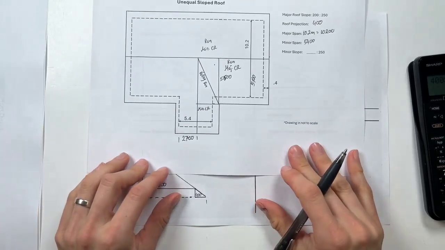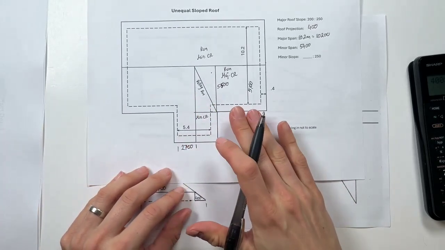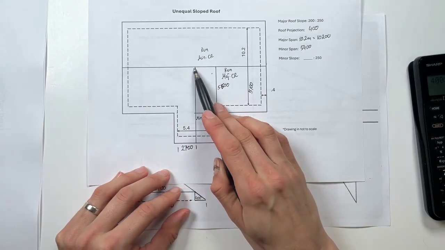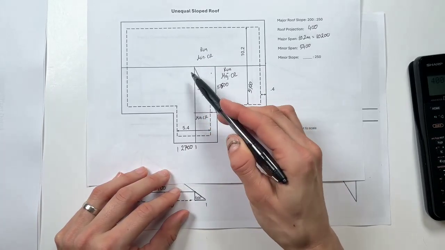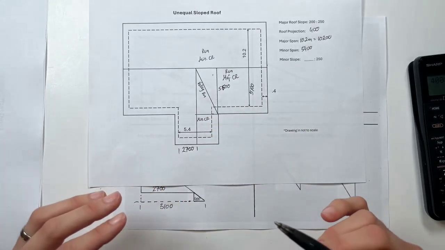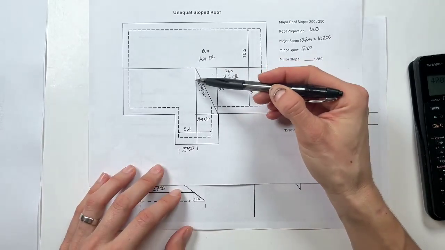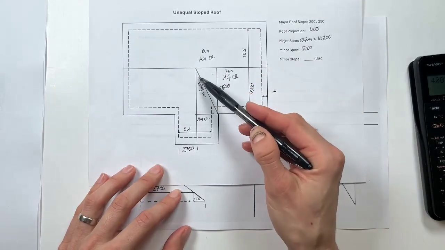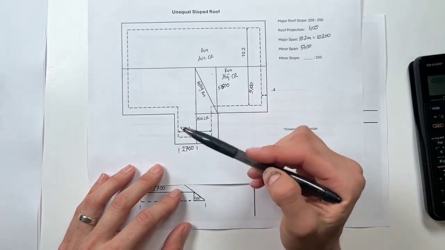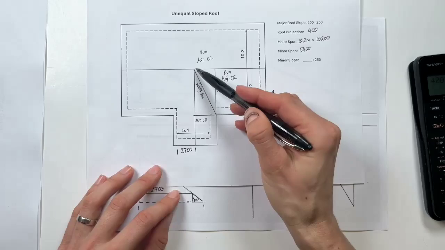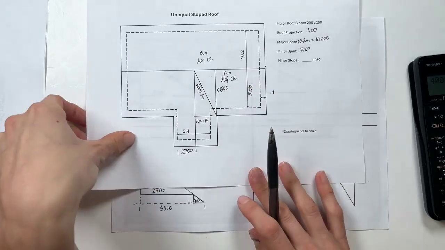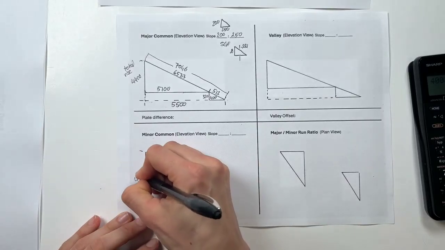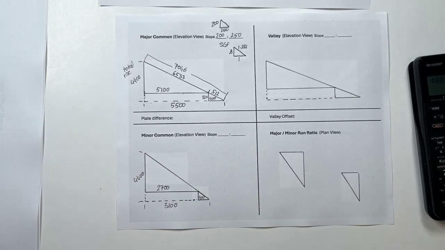Now, because this is a plan view, it is an unequal slope roof, and the ridges meet at the same spot here. It means that they have the same rise, right? If the ridges didn't meet, you would have a supporting valley and then a supported valley, and at that intersection is where the ridge would meet, but they don't. They all meet, which means same total rise, which works well for us. So that 4,400 right here is a 4,400 right there.